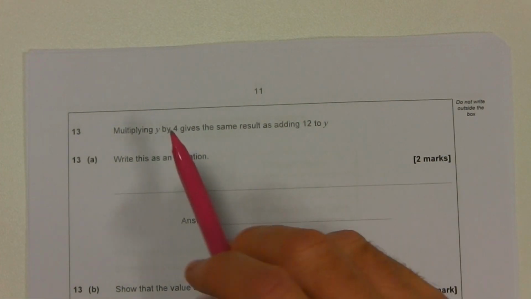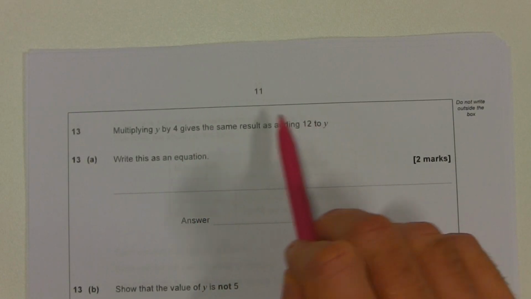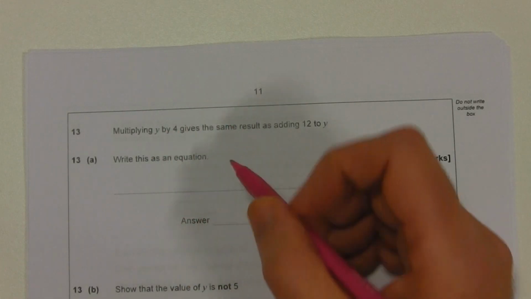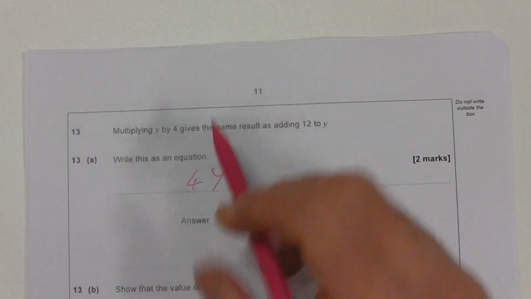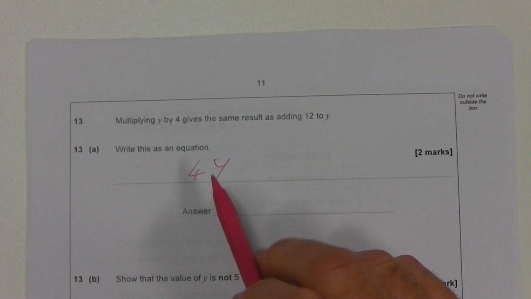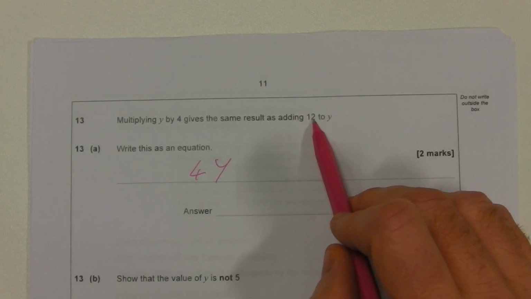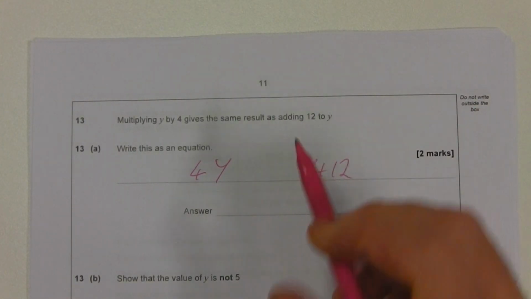Question 13, we're going to throw in some algebra. So we're saying multiplying y by 4 gives the same result as adding 12 to y. So if we're multiplying y times 4, we'd have our y, but we'd put our 4 in front of it. Because remember, in algebra we don't write the multiply sign, so 4y is 4 times y. And adding 12 to y, we've got y plus 12, okay?